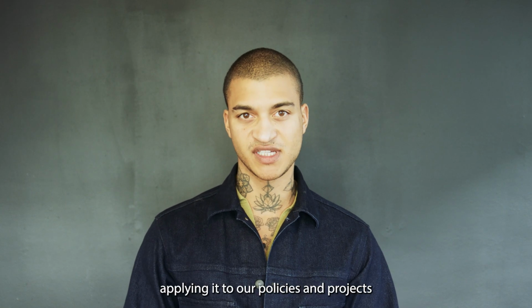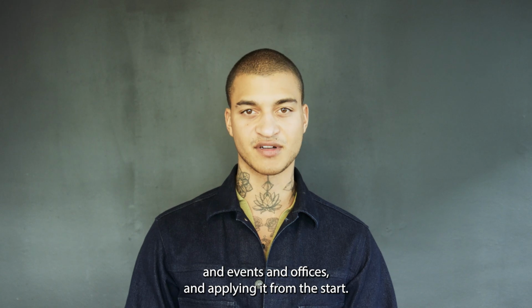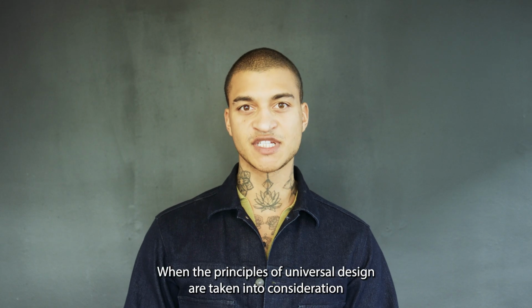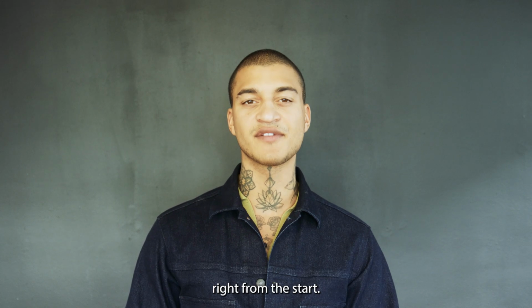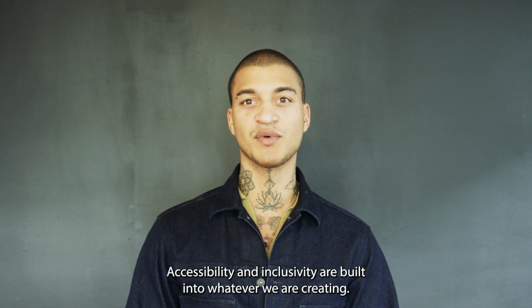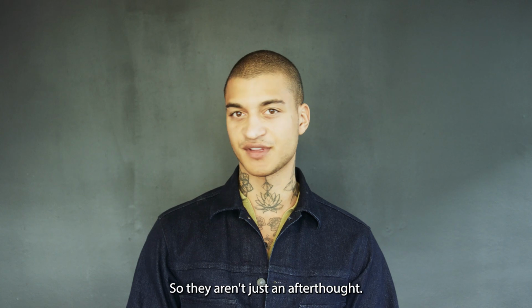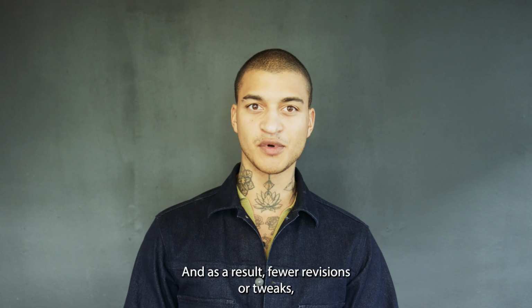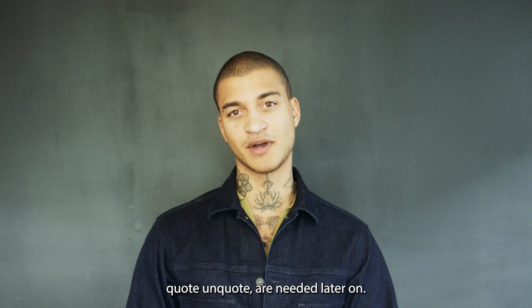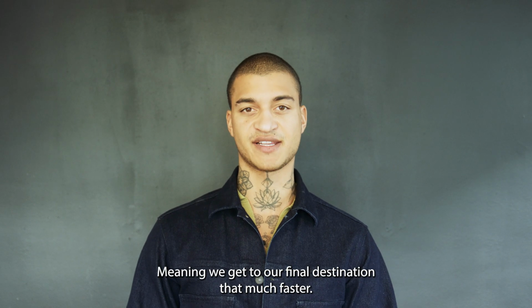Applying it to our policies and projects and events and offices, and applying it from the start. When the principles of universal design are taken into consideration right from the start, accessibility and inclusivity are built into whatever we are creating. So, they aren't just an afterthought. And as a result, fewer revisions or tweaks, quote unquote, are needed later on. Meaning we get to our final destination that much faster.